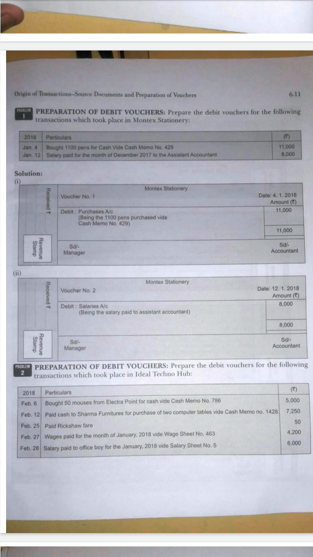Understood? So here there is a revenue stamp column, and debit. See here, bought 1,100 pens for cash. So it is for cash, this is a cash payment. Understood? So pens are coming inside and cash is going outside, so it is a cash payment.